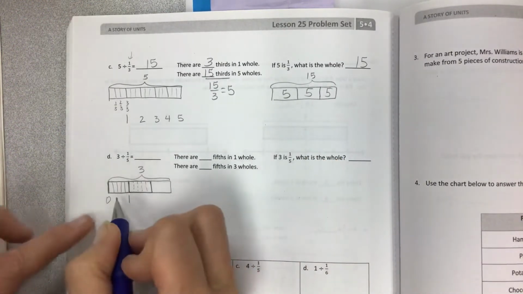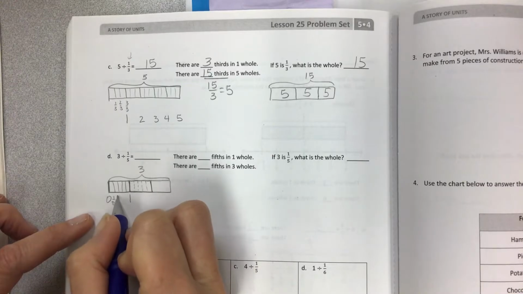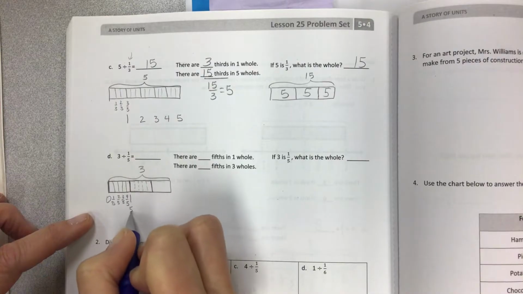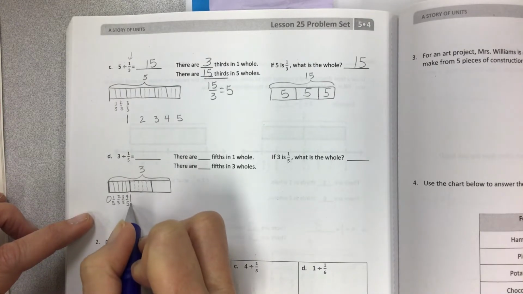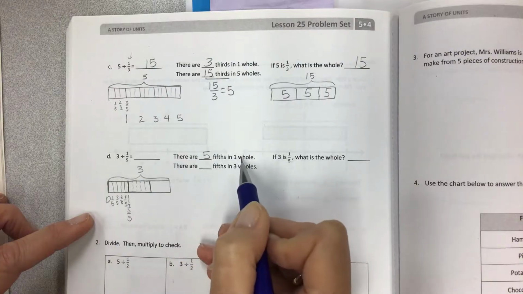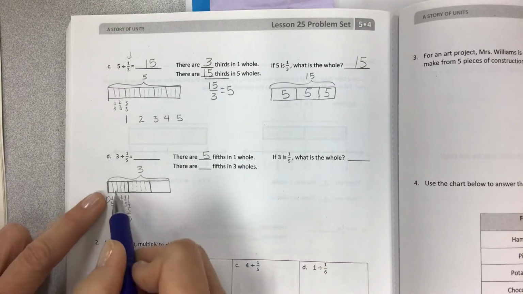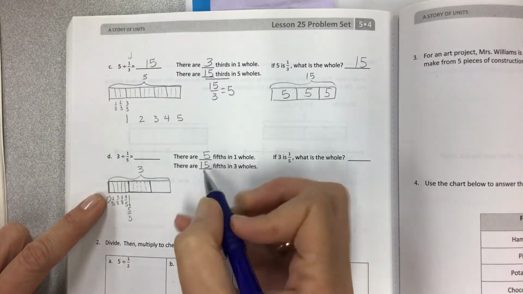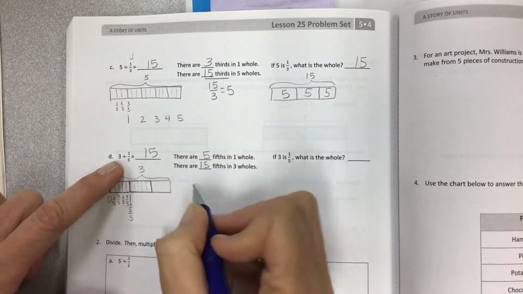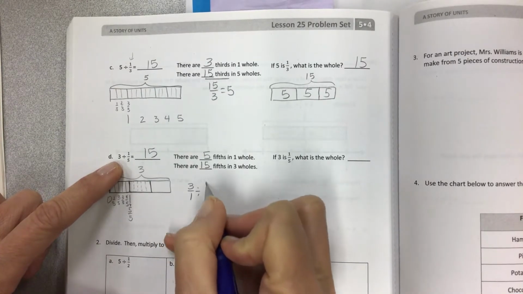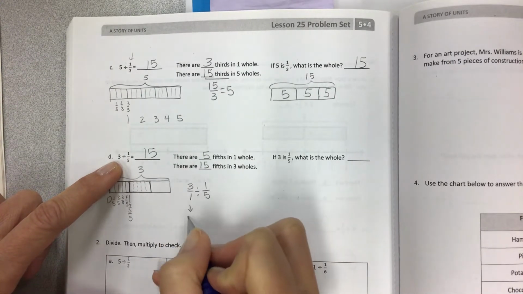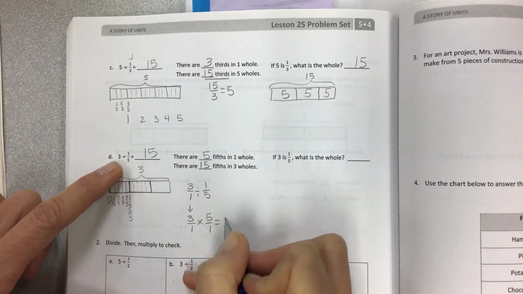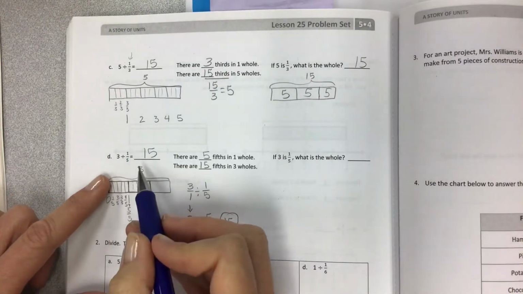Okay, so if you're counting by fifths, you can label them 1/5, 2/5, 3/5, 4/5, 5/5 for 1 whole. So 5/5 in 1 whole. So how many fifths in 3 wholes? Well, you're counting by fives. 5, 10, 15. And that equals 15. Now let's set this up. If I have 3/1 divided by 1/5, keep it the same, change it, flip it. If you multiply by the reciprocal, you'll still get the right answer.